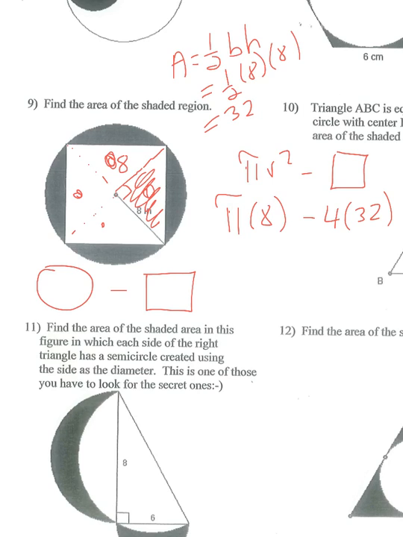Oh, I made one mistake with the circle. I forgot to square it. Sorry, because area of a circle is pi r square. Okay, so your final answer will be area of the circle would be pi r square. Please remember exponents first. 8 times 8 is 64, so that would be 64 pi, okay, minus 4 times 32. 4 times 30 is 120. 4 times 2 is 8, so that would be 128. So this is your exact answer, square units.